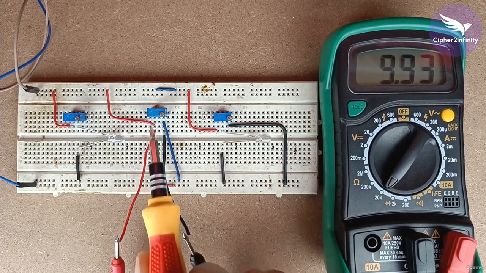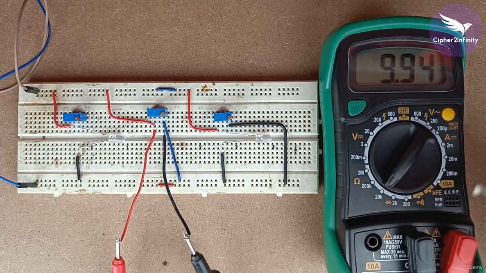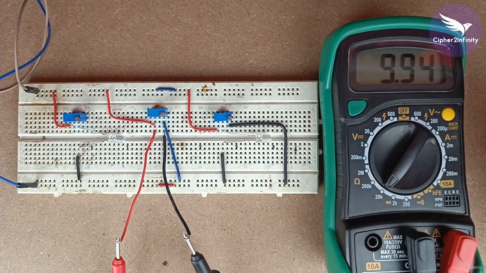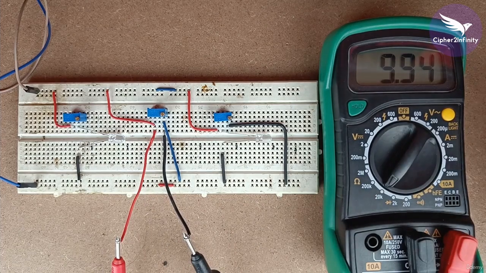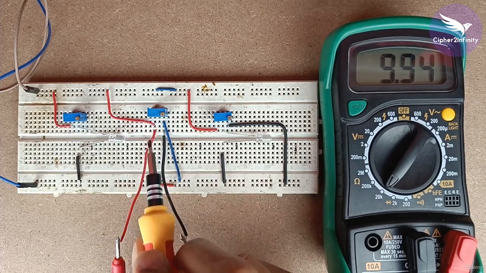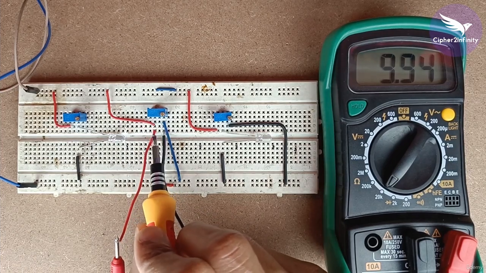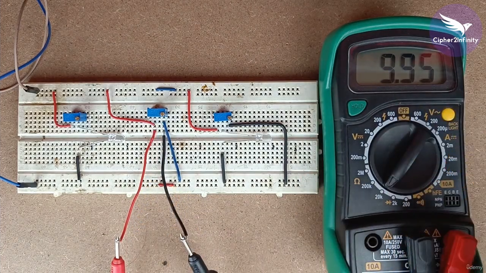So this is a 10K potentiometer. There are different potentiometers available in the market. I'm talking about presets: some presets come with 100K value, some with 200K value, but this preset that you see has a value of 10K. So we measured the end-to-end resistance of this preset and it's 9.95K.